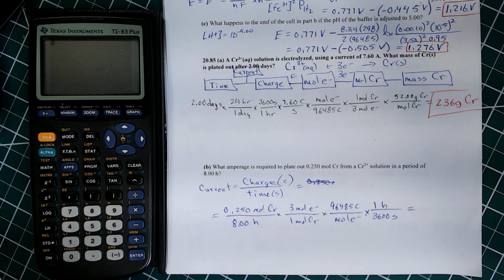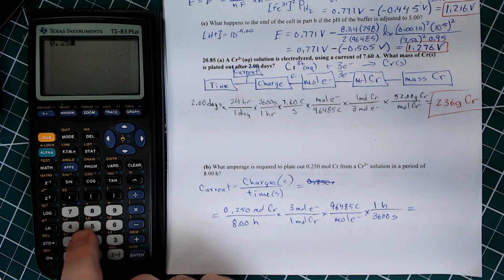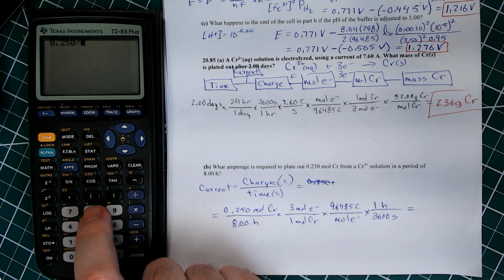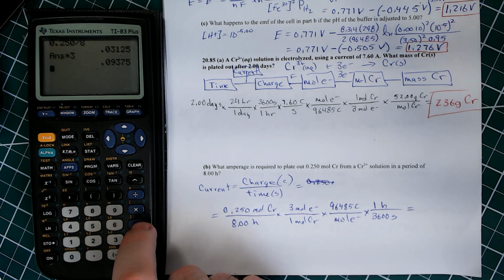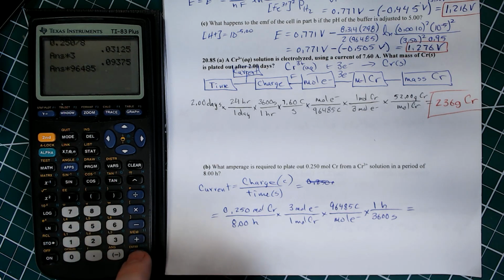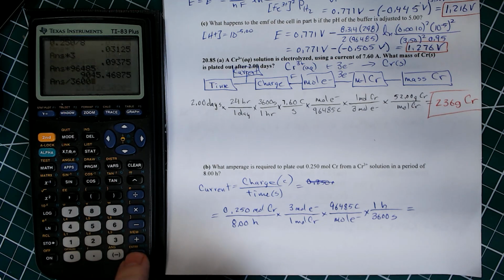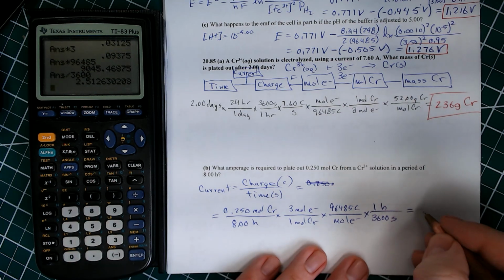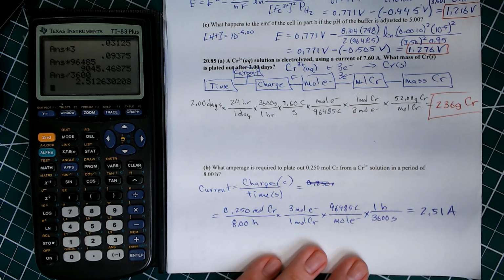So we'll clear all that, and we will put 0.250 divided by 8, multiply by 3, multiply by 96485, and then divide by 3,600. And that gives us 2.51 amperes.